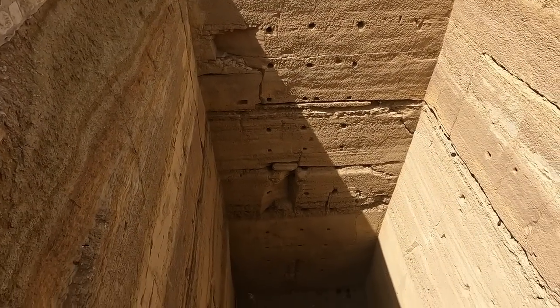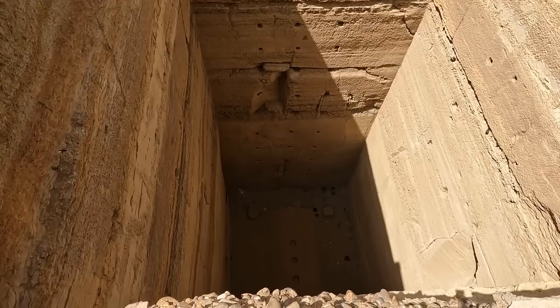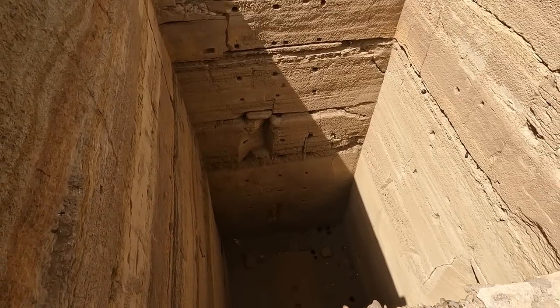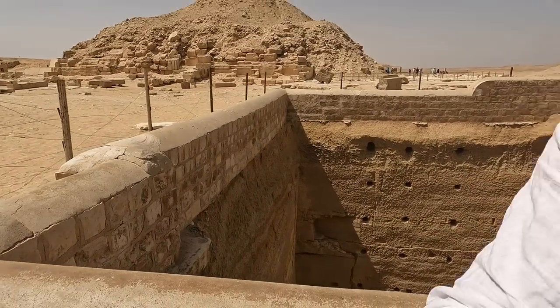But you can see down inside this thing, hopefully you can see that there is a massive container down inside of it. It's what's known as one of the quote-unquote Persian tombs from later occupations of the site.